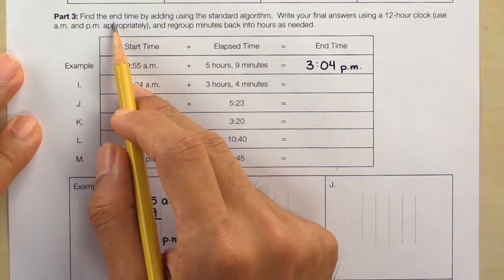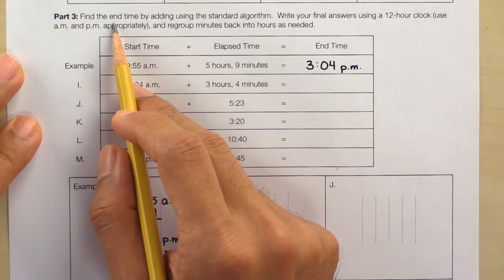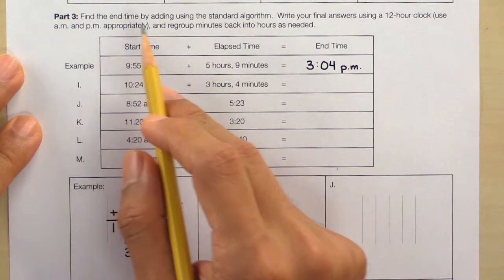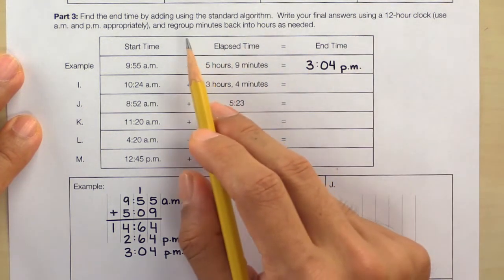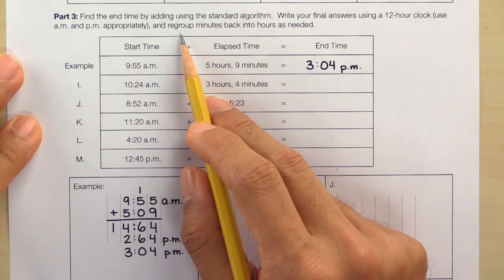Here's part 3. Find the end time by adding using the standard algorithm. Write your final answers using a 12-hour clock, use AM and PM appropriately, and regroup minutes back into hours as needed. Look at the example.